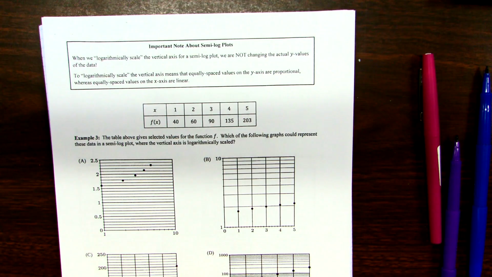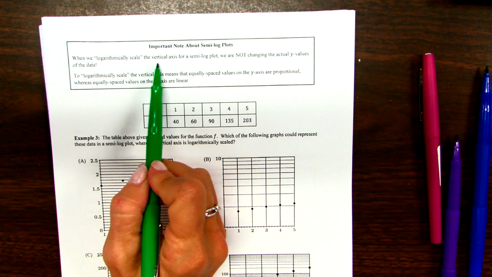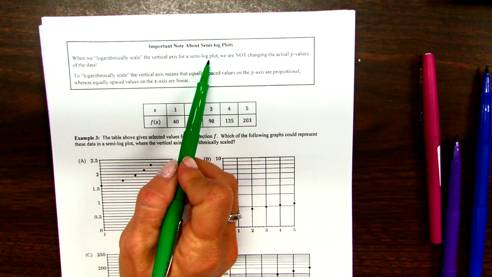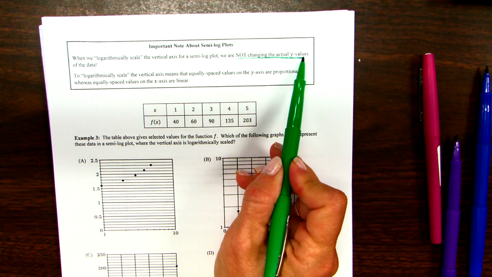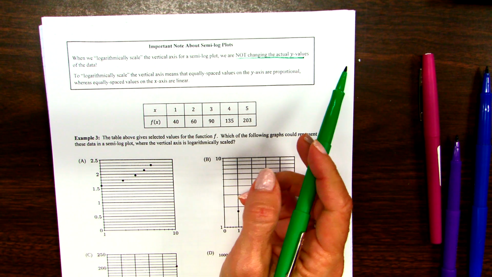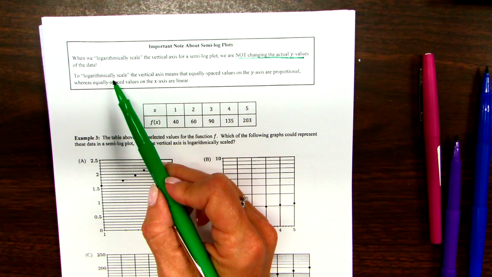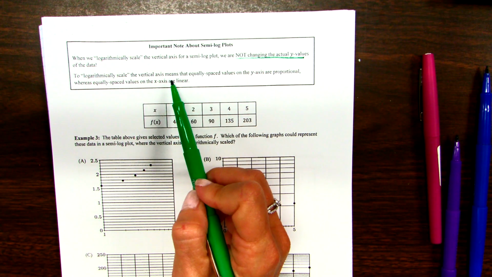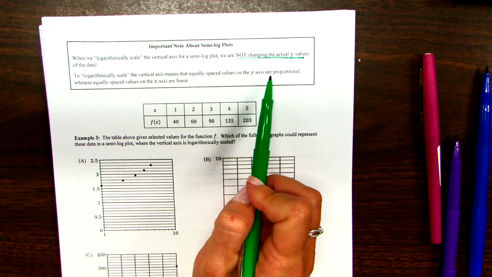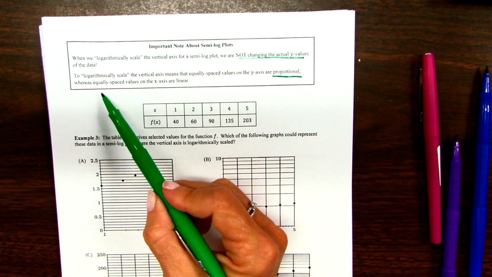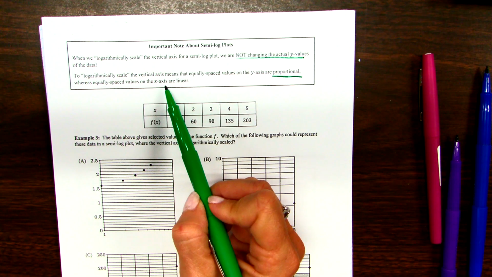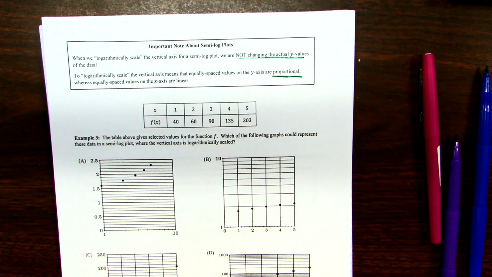Next one, let me read to you. When we logarithmically scale the vertical axis for a semi-log plot, we are not changing the actual y values. It's still the same points, okay? Still the same points. To logarithmically scale the vertical axis means the equally spaced values on the y-axis are proportional, and the equally spaced values on the x-axis are linear, okay? And so we're going to look at another graph here in a second.